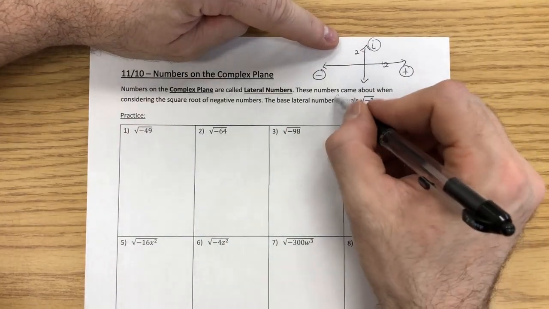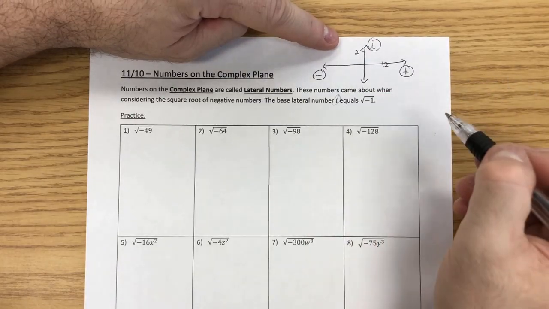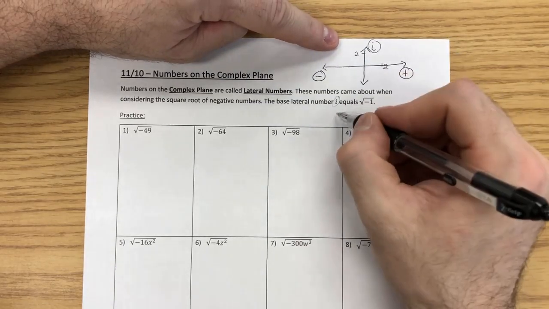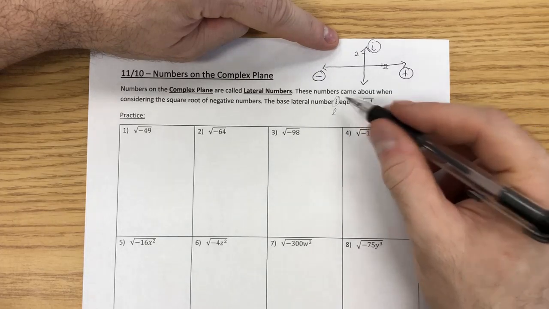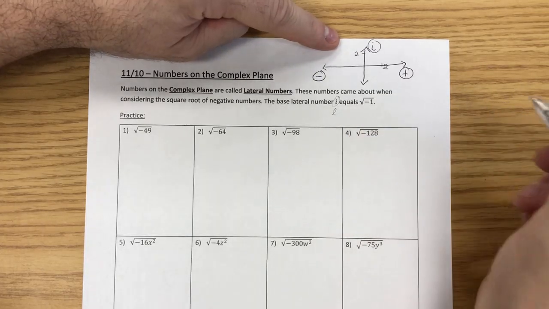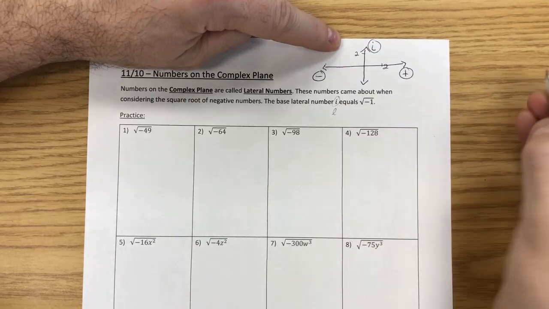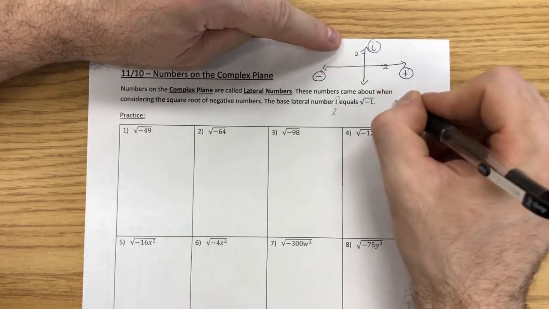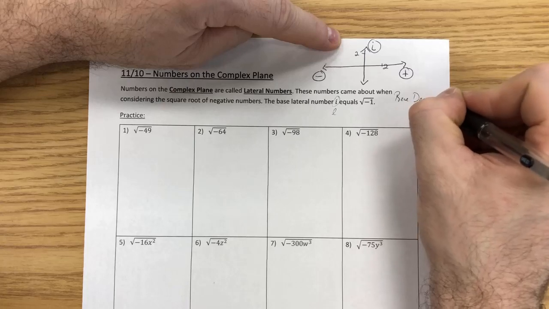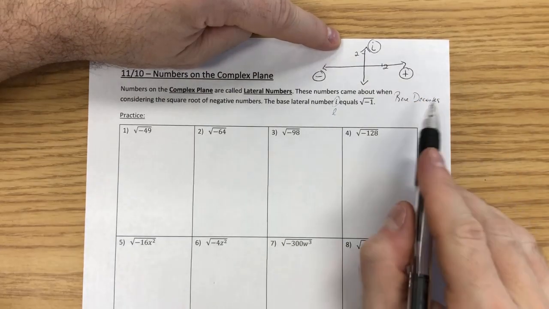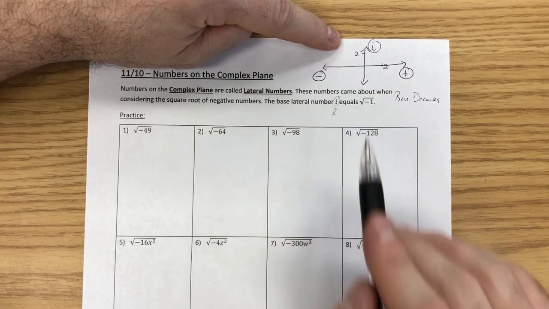Now, the fun part is a lot of students ask, well, why does i represent a lateral number? Why wouldn't L represent a lateral number? They almost look the same. Why use an i? Well, that comes from way back when mathematicians like René Descartes were first looking for the square root of a negative number.